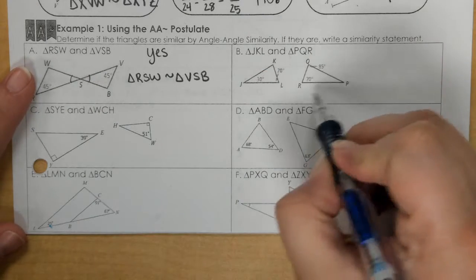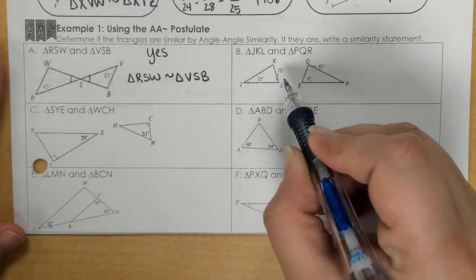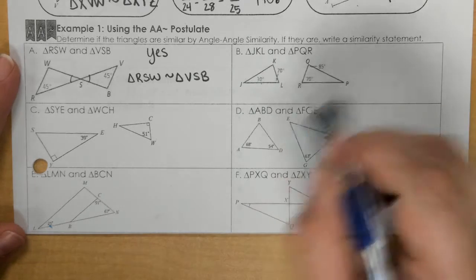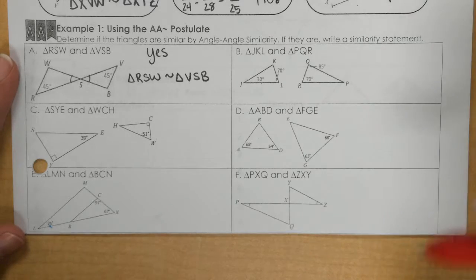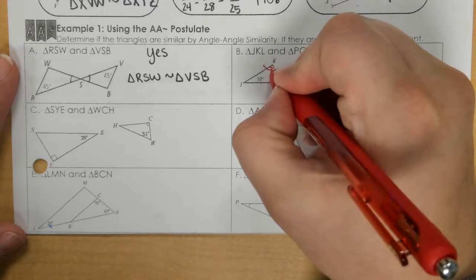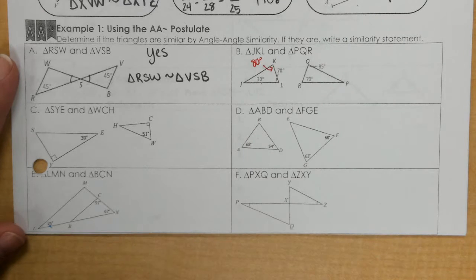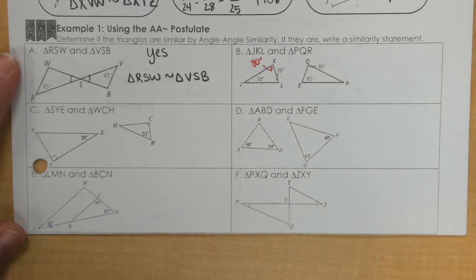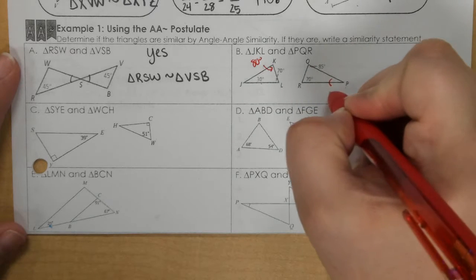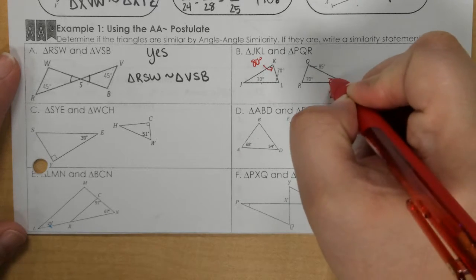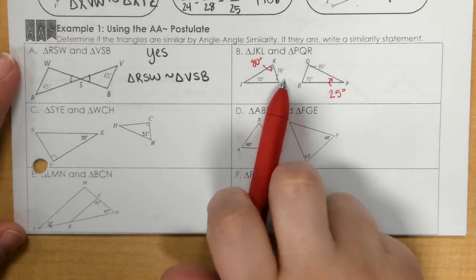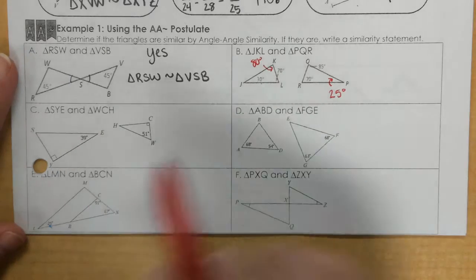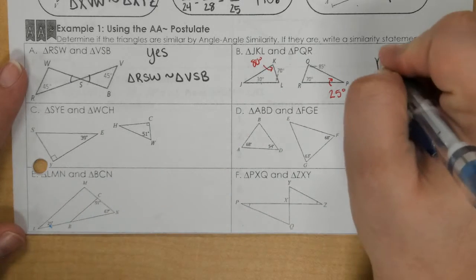For B, looks like we're going to do a little bit of math. So we're going to have to add 30 and 70 to get 100. Subtract that from the 180, and you get that angle K is 80. Then if you add these two together and subtract from 180, you get that this is 25. Well, even though the 70s match up, the 30 and 25 and the 80 and 85 do not match up, so this means these are not similar.